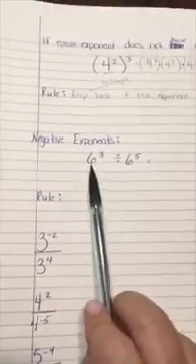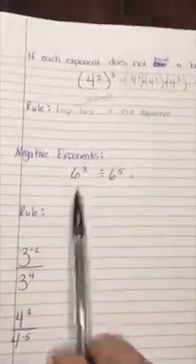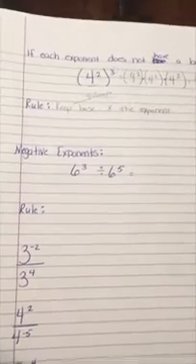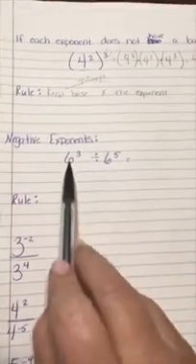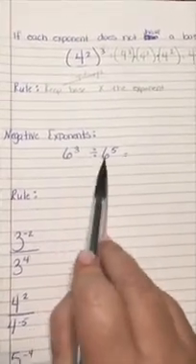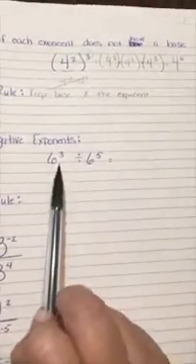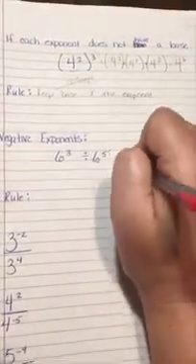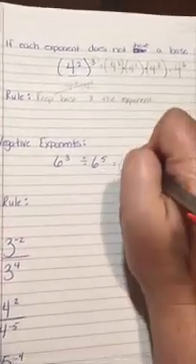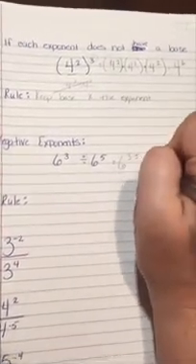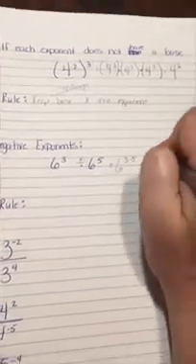Sometimes when we're asked to solve a problem, you're going to notice that your answer comes out with a negative exponent. Because remember, the rule from before tells me that if they have the same base and it's division, we are going to keep the base and subtract the exponents. You always have to do them in the order they're there. So we have 3 minus 5, and that would be 6 to the negative second power.